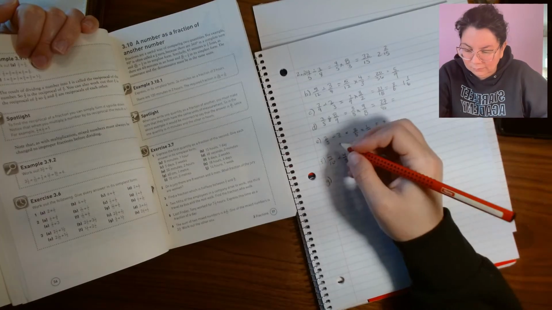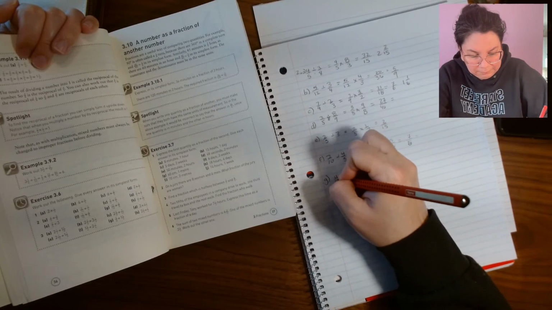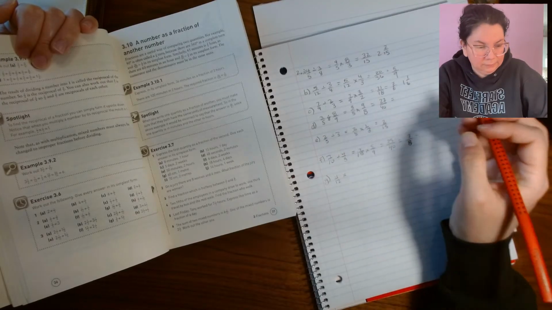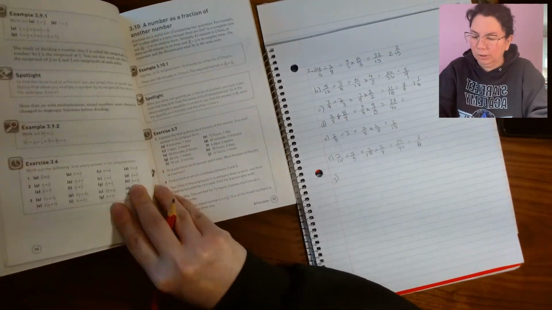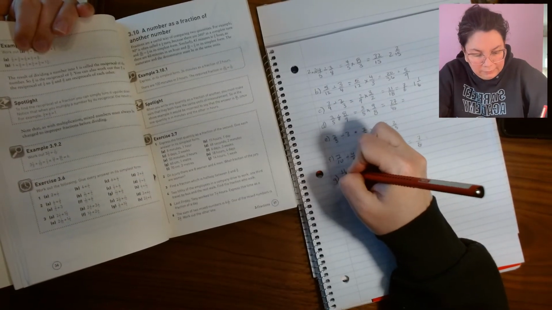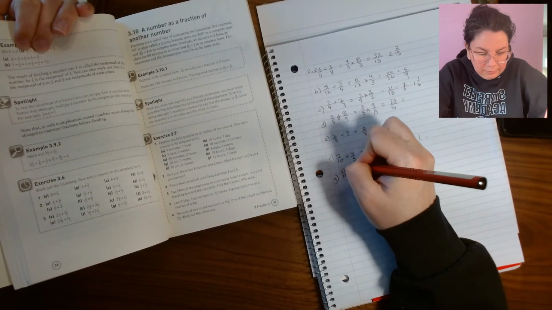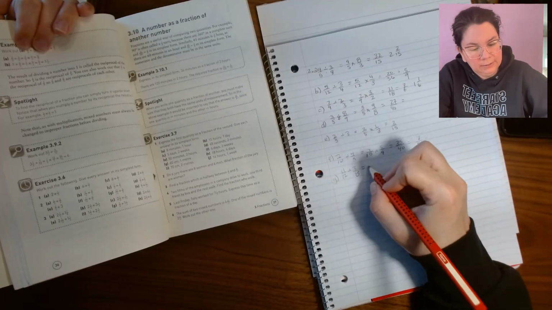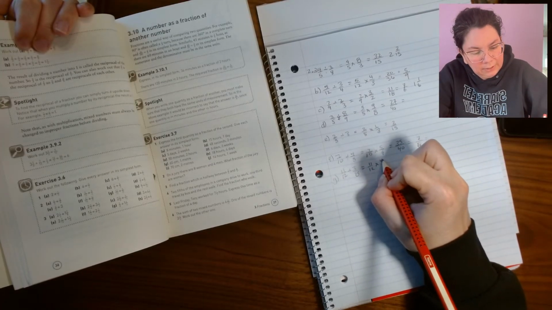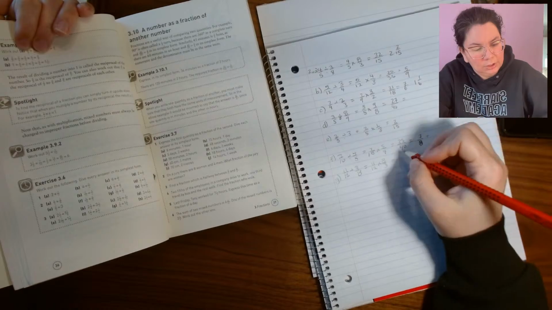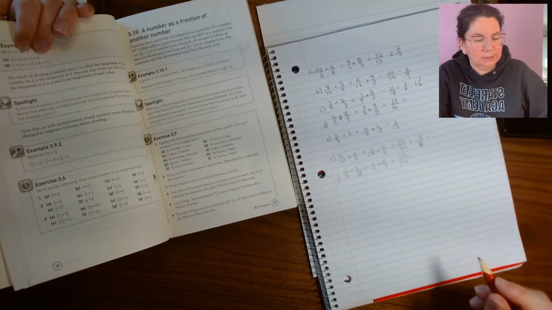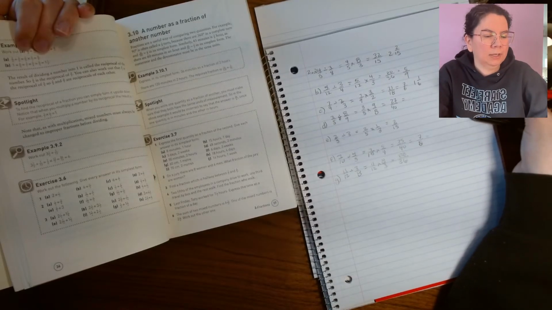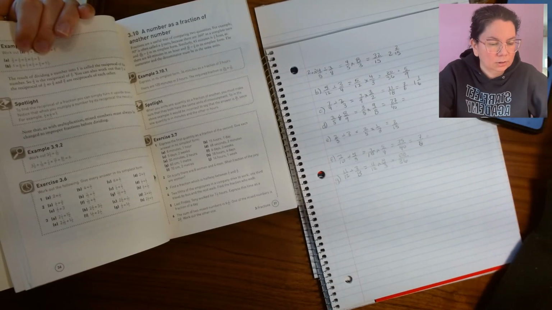G, 11 over 12 divided by 3 over 8 is 11 over 12 times 8 over 3, which is 88 over 36, which can be broken down into what?